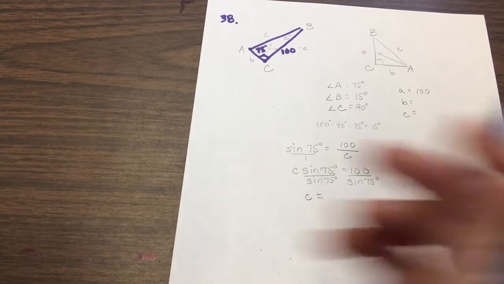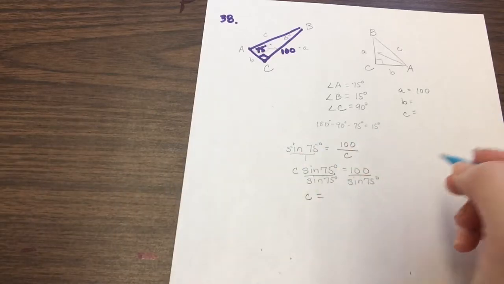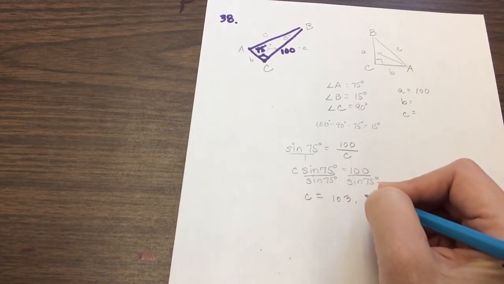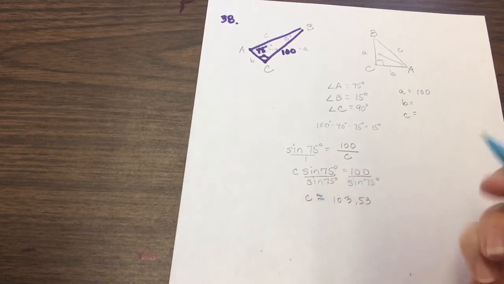And let me just plug this in the calculator to make sure, so y'all can check your answers. Alright, so I'm getting approximately 103.53. I should have written approximately there.